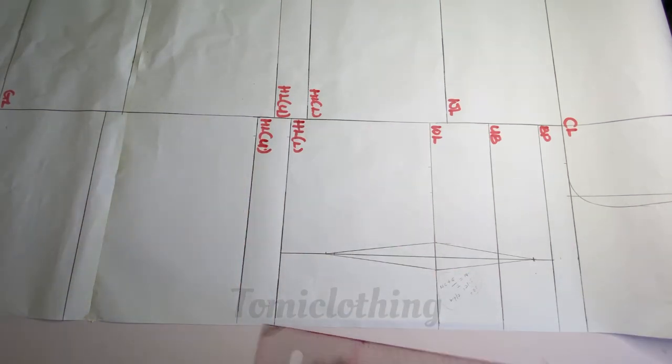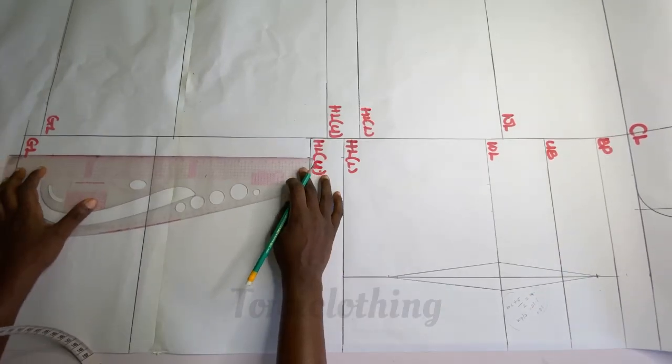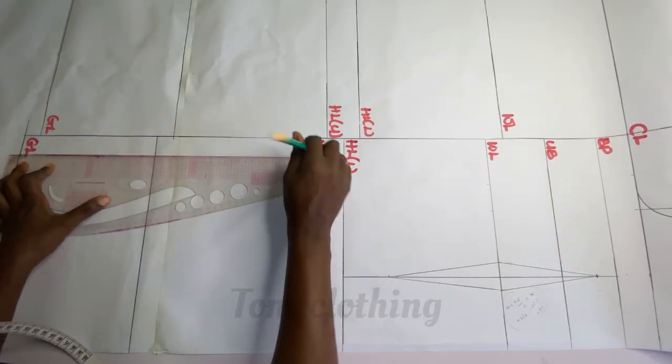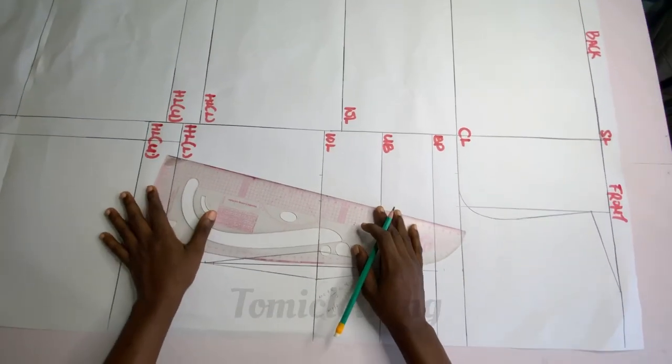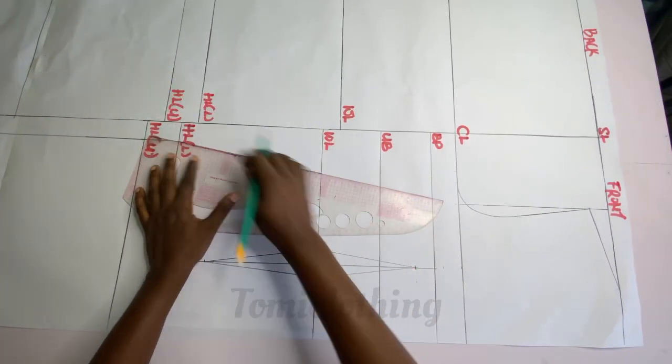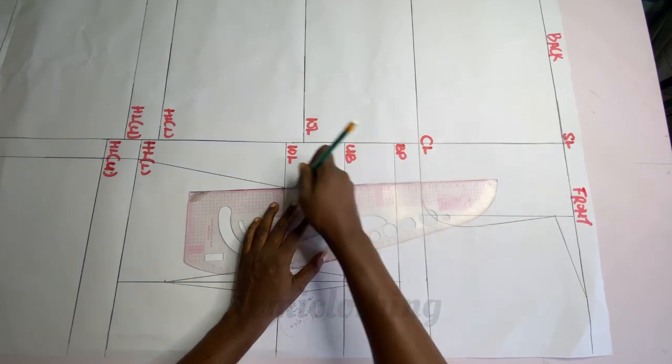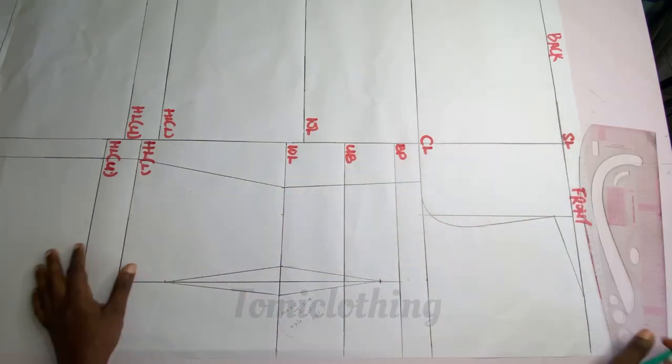Whatever I have on my hip measurement, I'm going to mark it on the length, on the gown line I mean. So I'm just going to go ahead and connect all the points together, just as you can see.